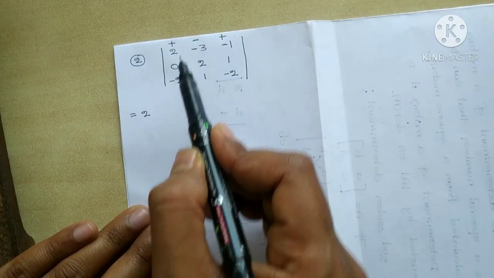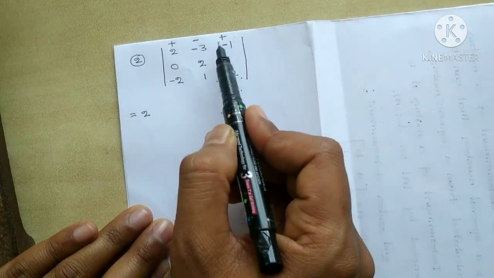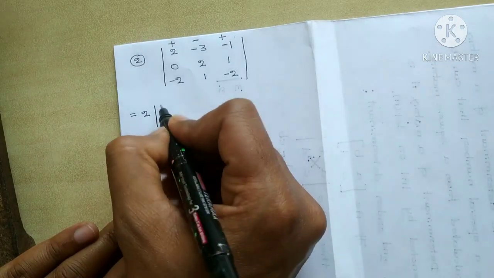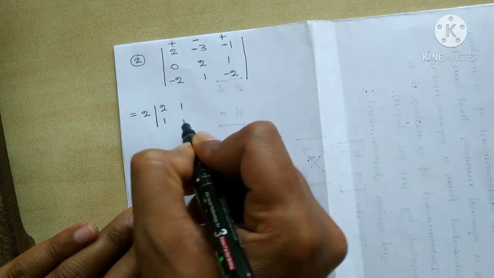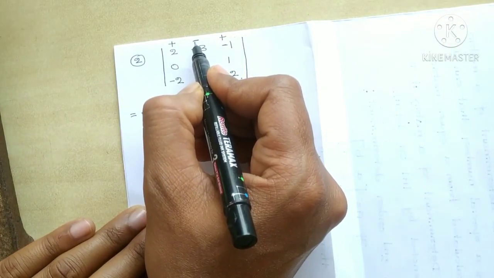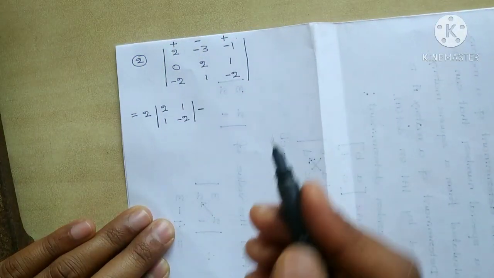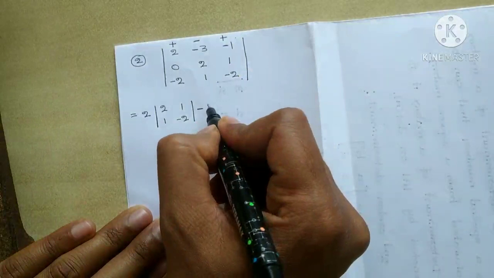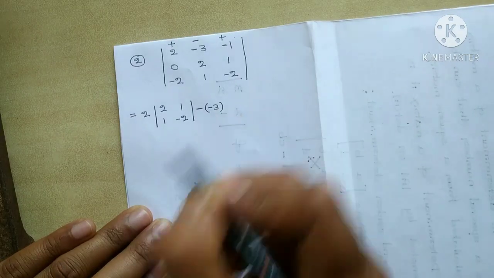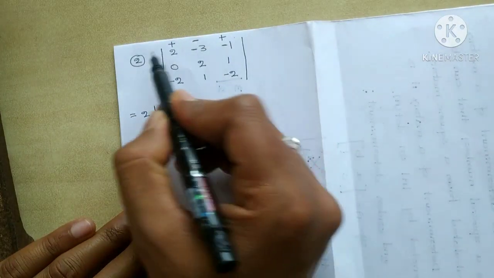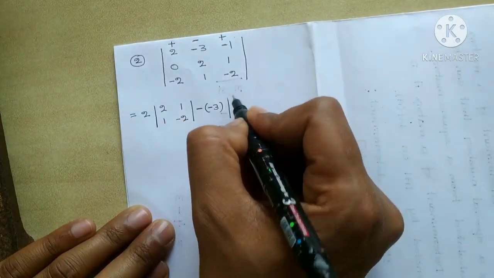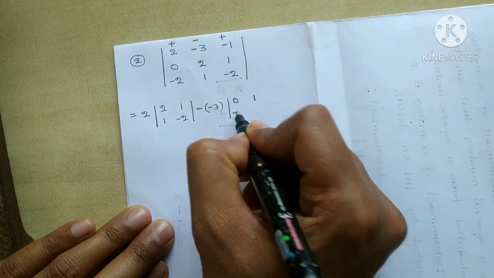Next what to do? Delete that particular column, delete that particular row. If you delete these two, what is the remaining value? 2, 1, 1, minus 2. Note down in the second order. Next here, as per the rule, negative sign, keep that negative sign as it is. Next, what is the second element here? Minus 3. So one more negative sign comes. That's why keep it in bracket, minus 3. Next, delete that particular column, delete that particular row. So the remaining value is 0, 1, minus 2, minus 2.